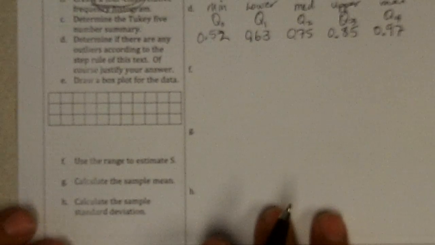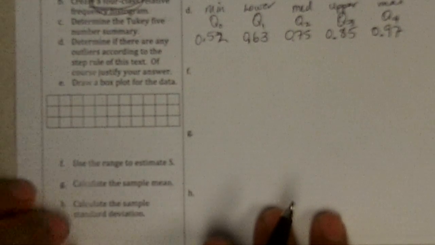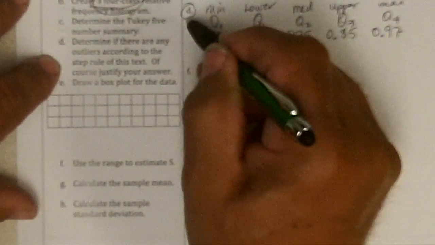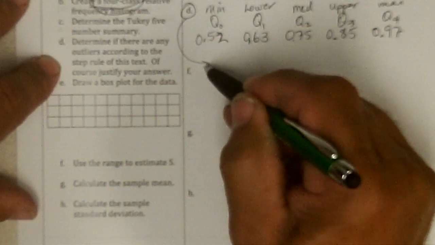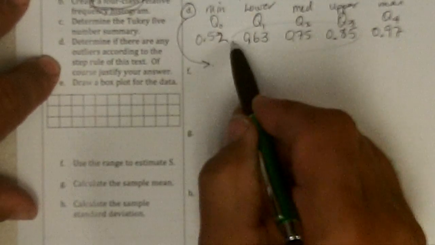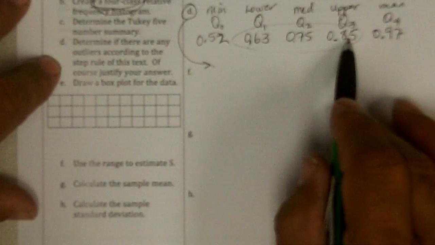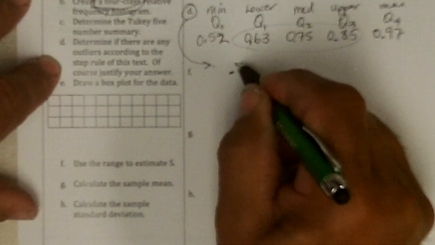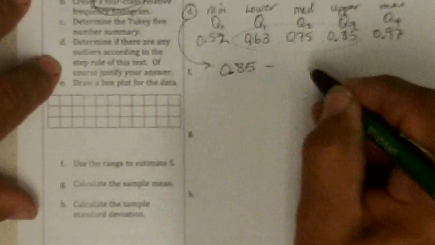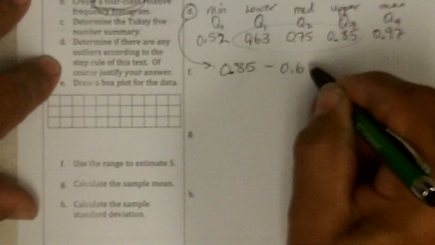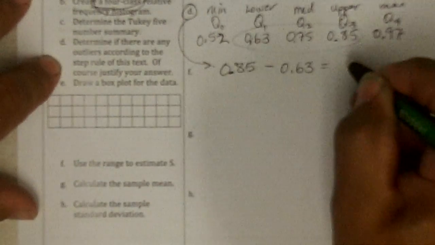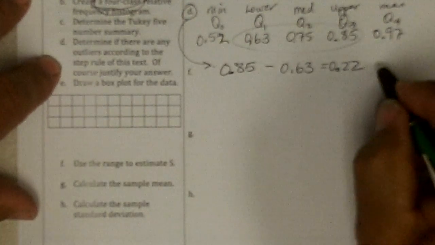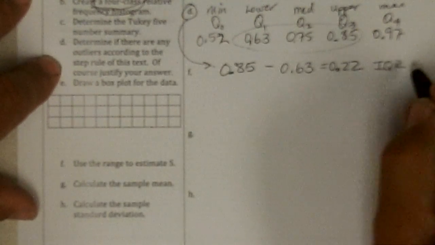And determine if there are any outliers. So then I would have to do that. So now I'm doing D here. So I'd find the interquartile range, which is the upper minus lower, Q3 minus Q1, which is 0.85 minus 0.63, which is 0.22. That's the interquartile range.